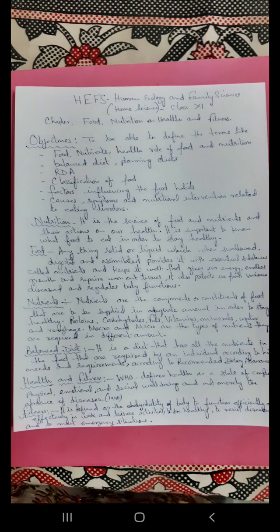This is Home Science for class 11th, and the book is titled Human Ecology and Family Sciences, and the abbreviation is HEFS. And the chapter that is chosen is Food, Nutrition, Health and Fitness. This is the name of the chapter, and the objectives of this chapter are like this.